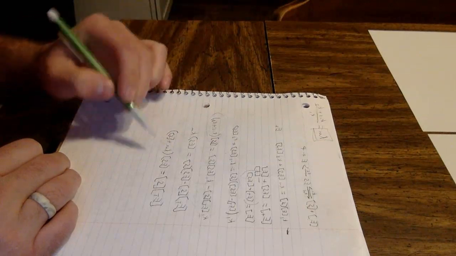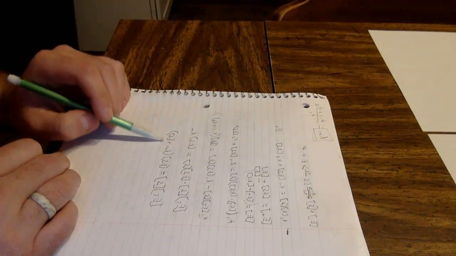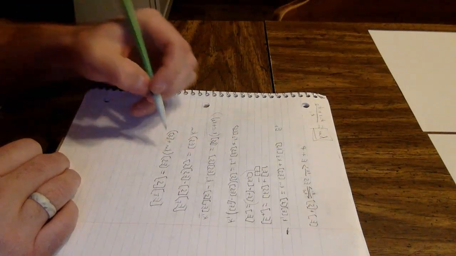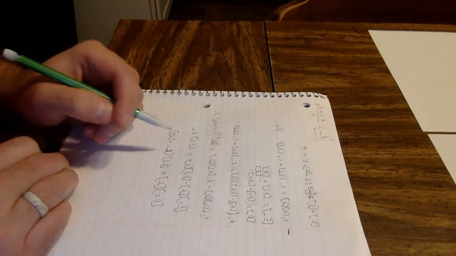Okay. Now if we know what the end goal is, this looks pretty darn close to it. We already have the denominator of the whole equation right there. So we're going to get to that somehow pretty soon.